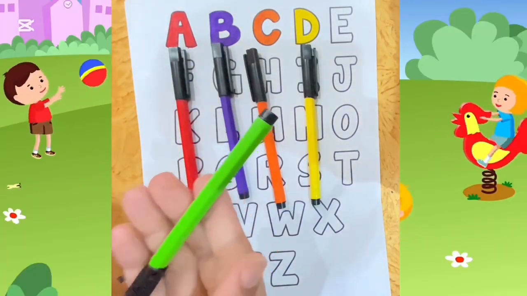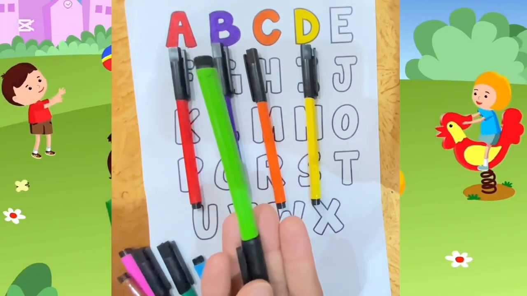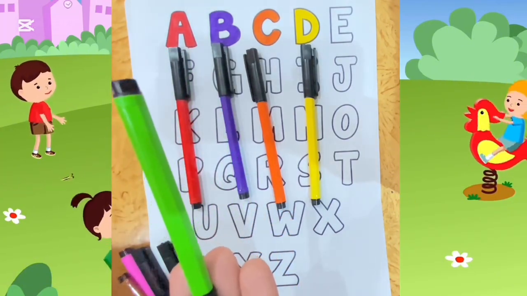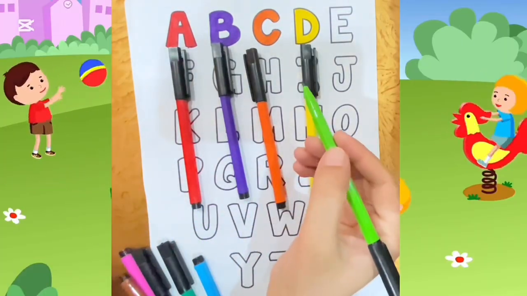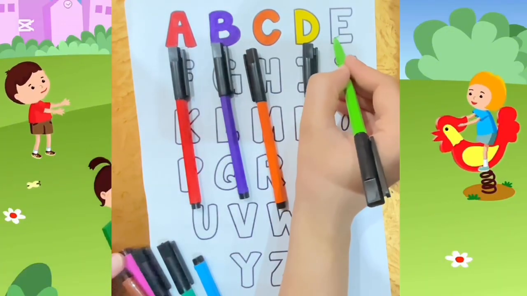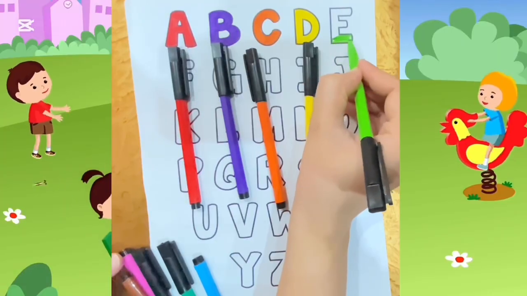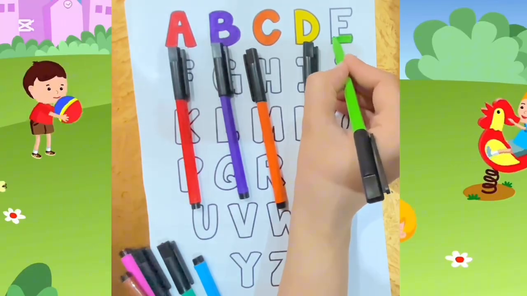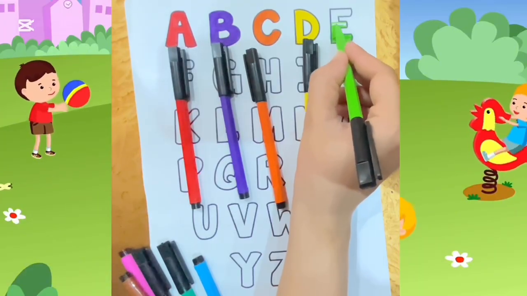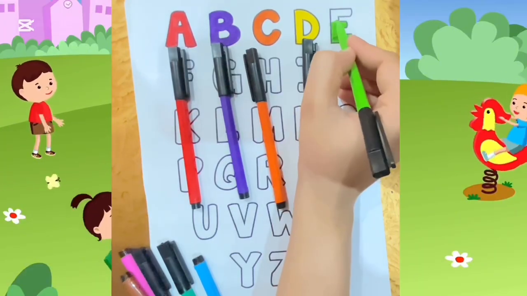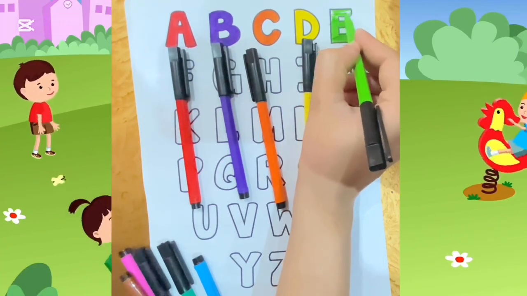Now this is parrot color. Parrot color. We will fill the letter A with parrot color. Let's start. Wow! Very well done. Great job. This is letter A and we are filling letter A with parrot color. Amazing job. Yes. This is parrot color.